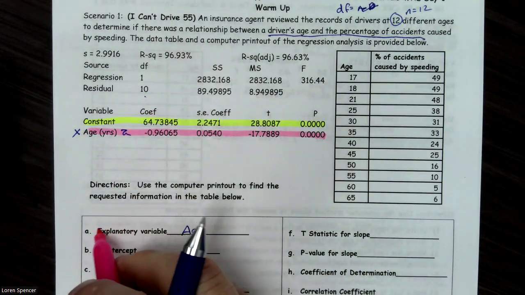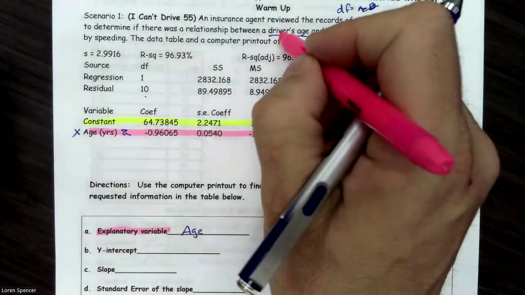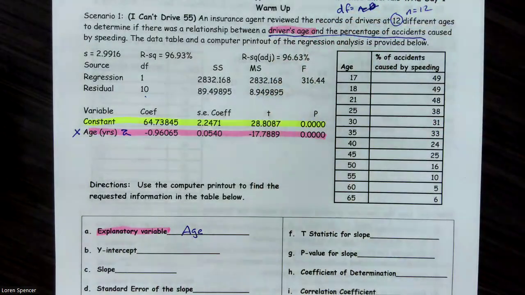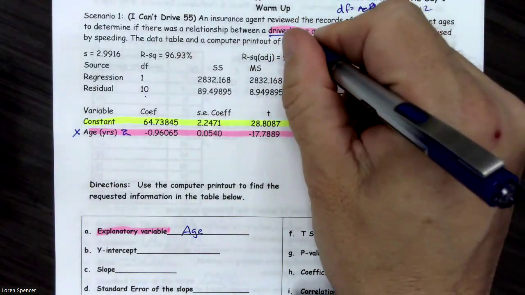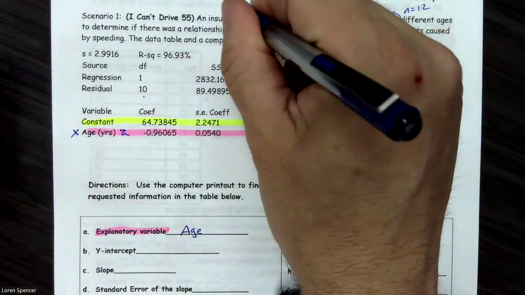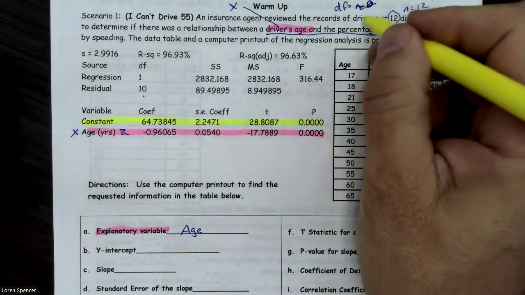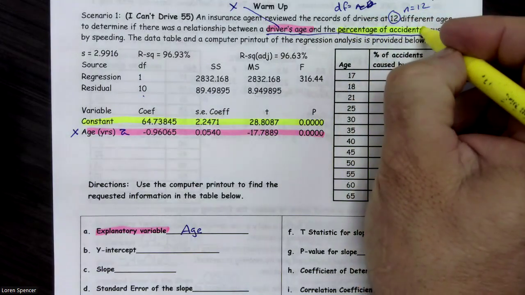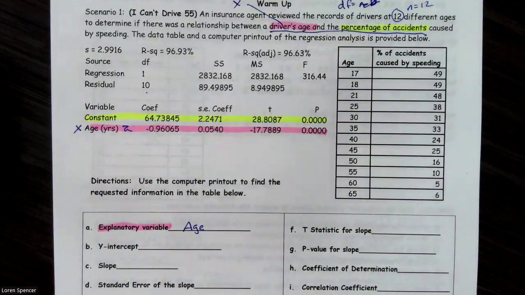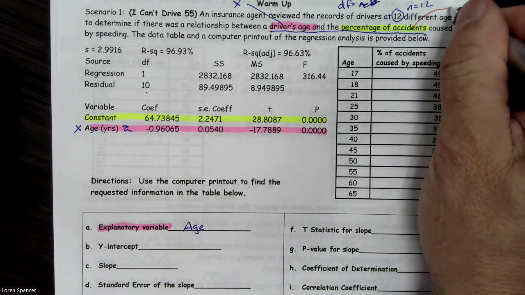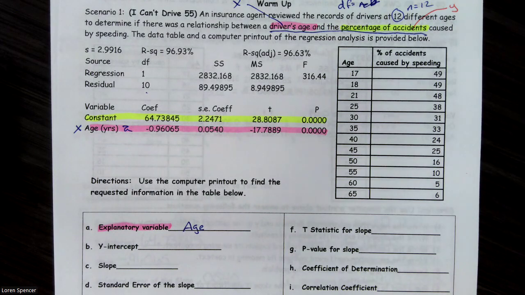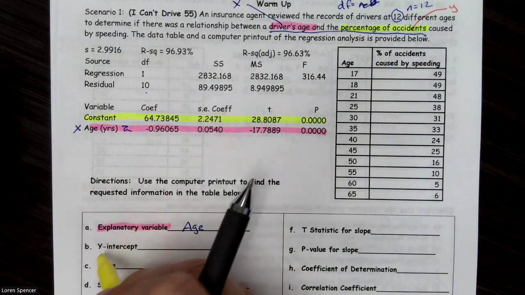Now, let's go back to the top. We said driver's age, we underlined that. We now know that that is our X variable, and percentage of accidents is our Y, or response variable. That's going to be important when we go to write our equations. The next thing they ask for is the y-intercept.